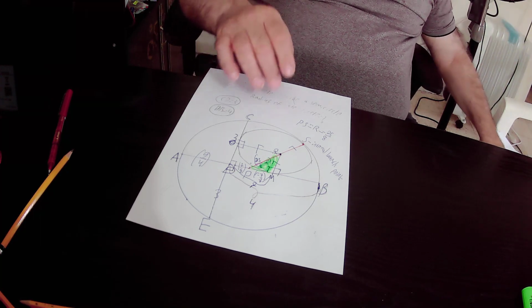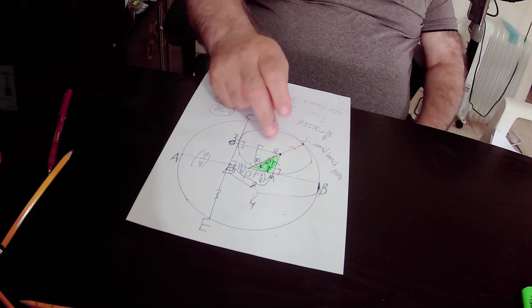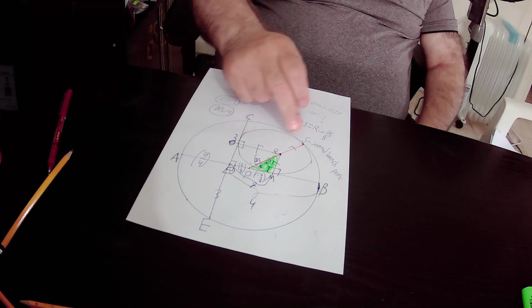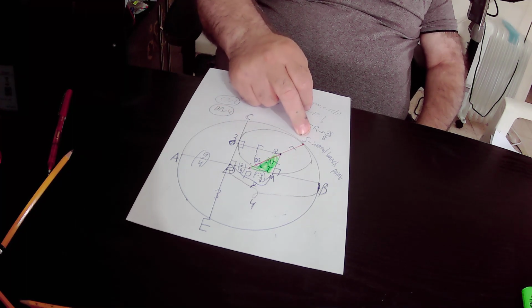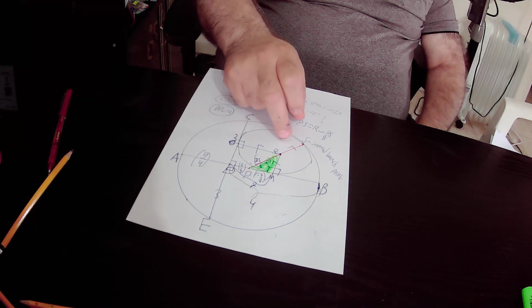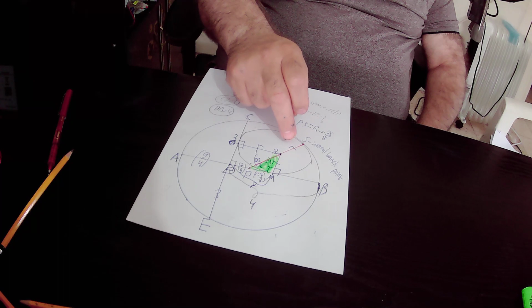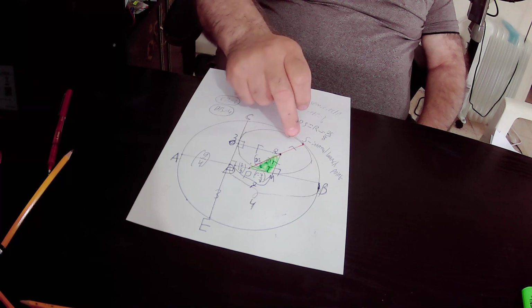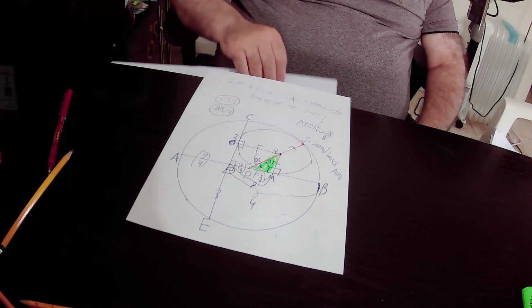So what is the length of QS? Q is the center of the small circle. S is the point on the small circle itself, and this is exactly the definition of a radius. That is to say, QS is the radius of this small circle, that is to say it is equal to small r.